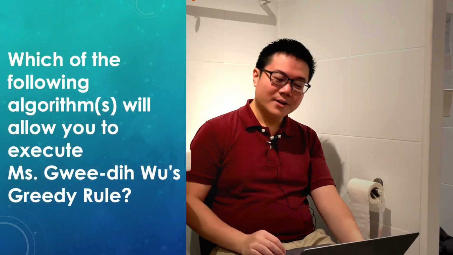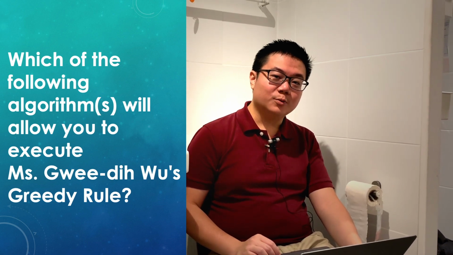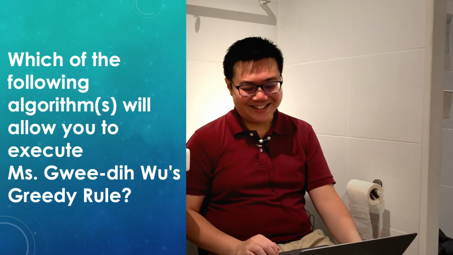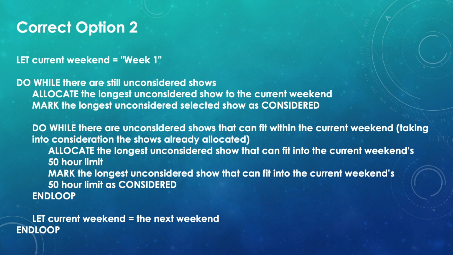Okay, moving on to the next section. In this question, we want you to identify the pseudocode algorithms that will correctly execute Miss Greedy Woo's greedy rule. If you pay attention to the algorithms in the options that we present to you, you notice that there is no "select something as the current something." This is our way of showcasing that there is more than one way to achieve the same thing. In this case, you can just allocate to the longest, and since longest is our reference already, we can mark the longest as done.